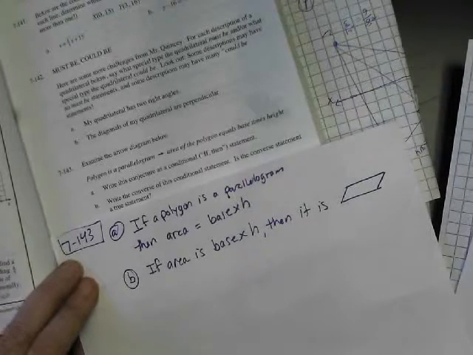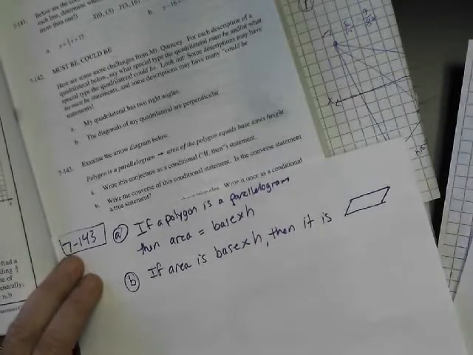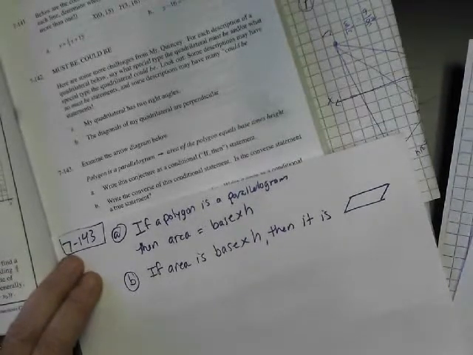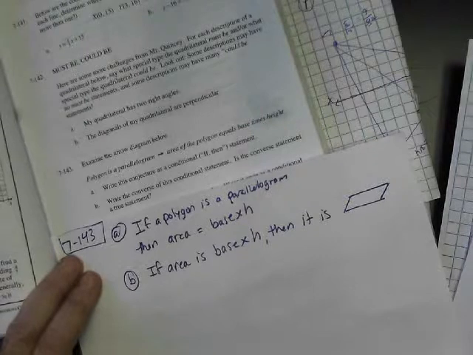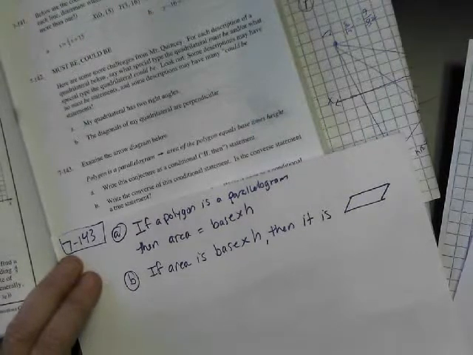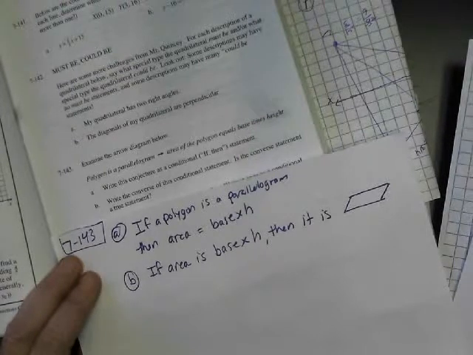Not necessarily true, because there are some things that aren't parallelograms that also have this times height. Like what? And some have added to it, like a triangle, base times height times 2. But it's just base times height.